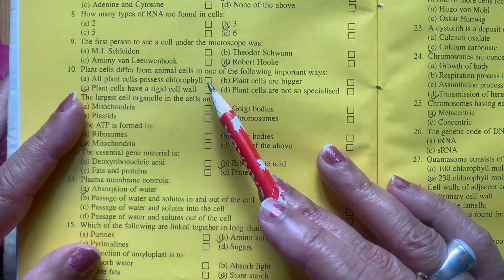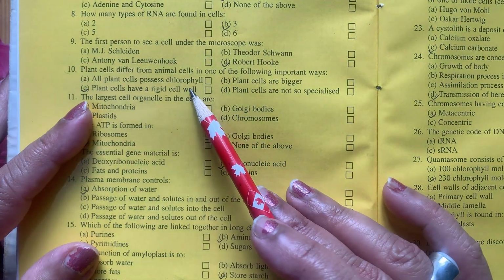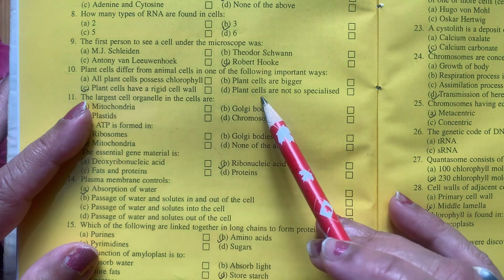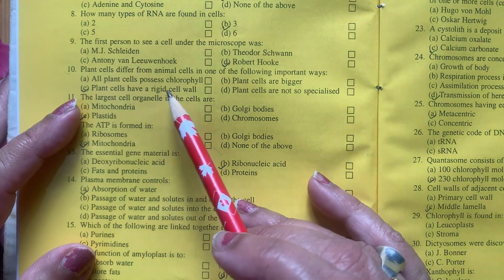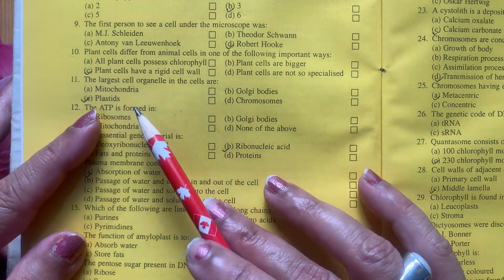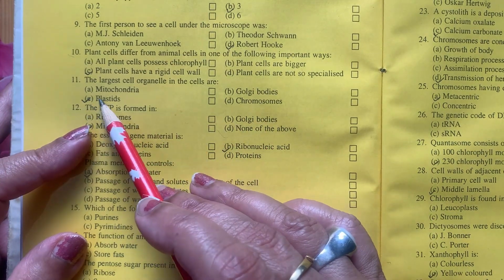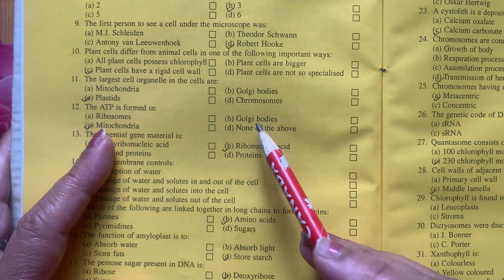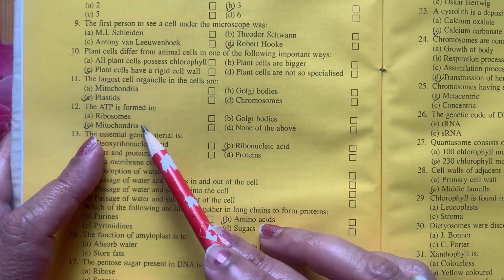Plant cells differ from animal cells in one of the following important ways. All plant cells possess chlorophyll. Plant cells are bigger. Plant cells have a rigid cell wall. Plant cells are not so specialized. Correct option, plant cells have a rigid cell wall. The largest cell organelle in the cells are mitochondria, Golgi body, plastids, chromosome. Correct option is plastids. The ATP is formed in ribosomes, Golgi bodies, mitochondria, none of the above. The correct option is mitochondria.